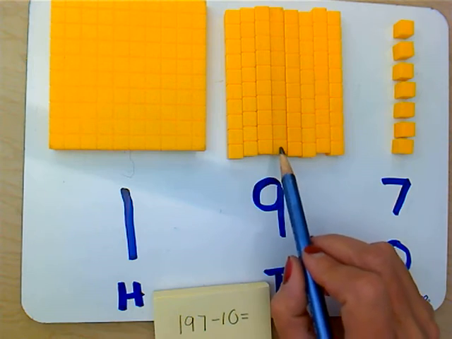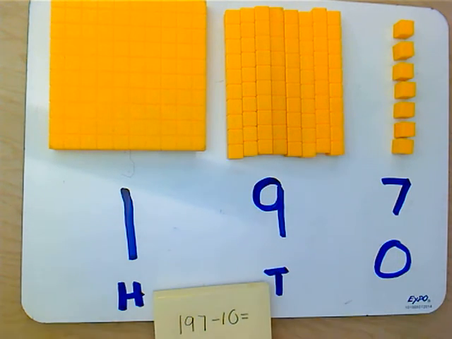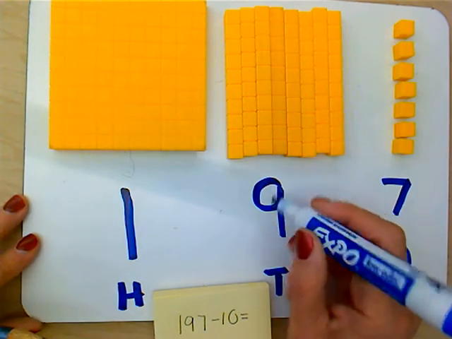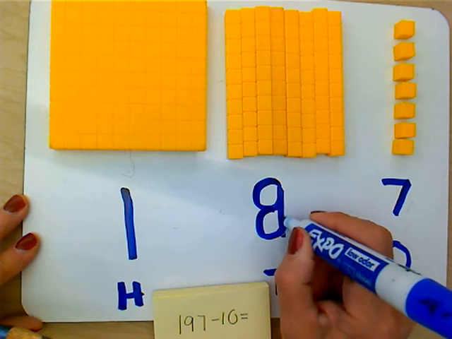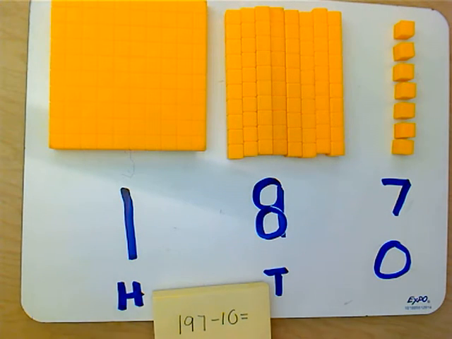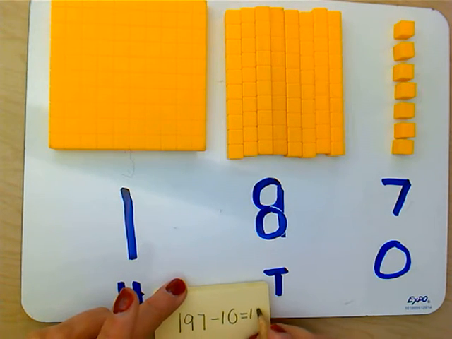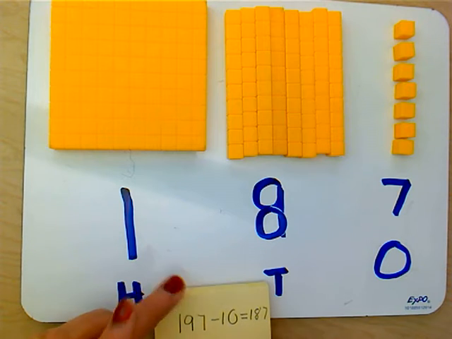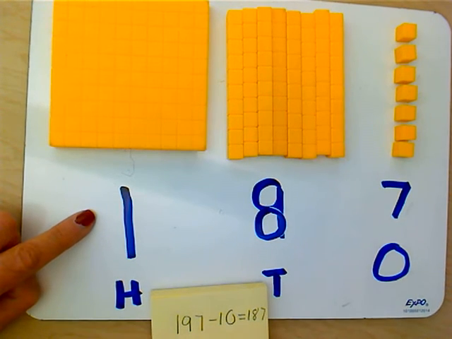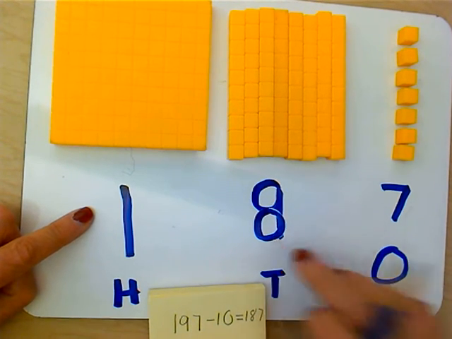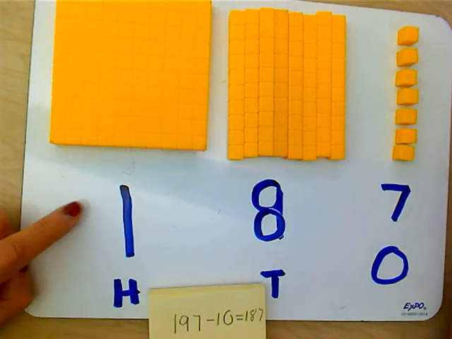1, 2, 3, 4, 5, 6, 7, 8. I don't. I only now have 8 tens because I took one away. So I have 187 left. One group of 100, 8 tens, and 7 ones.